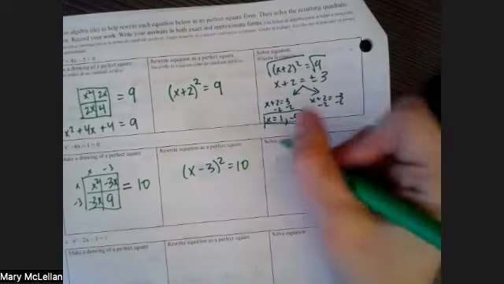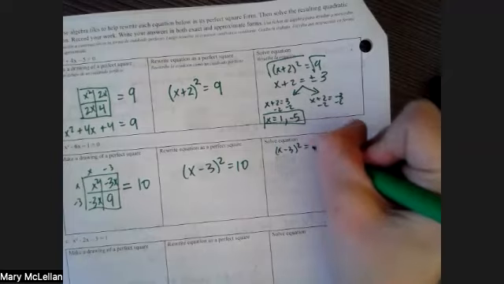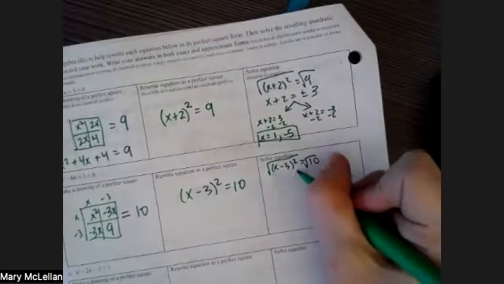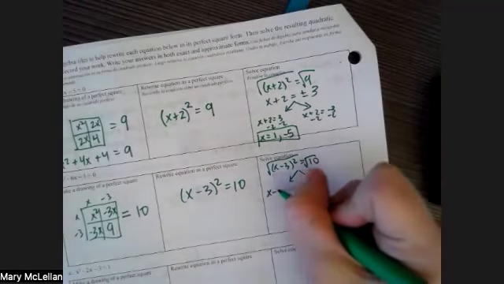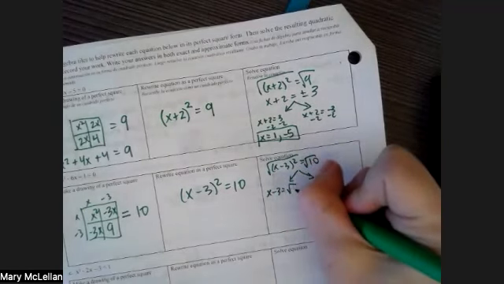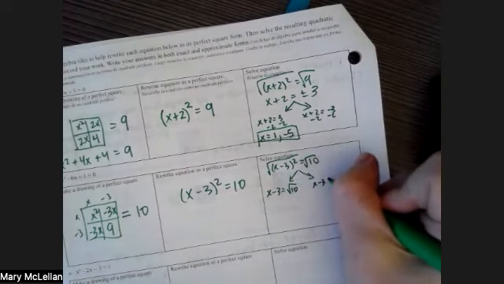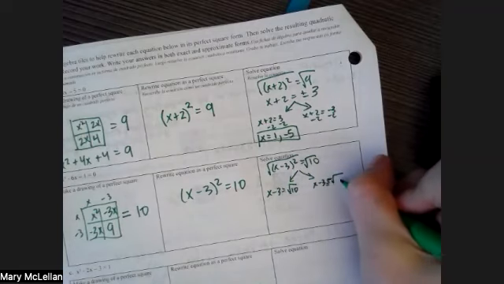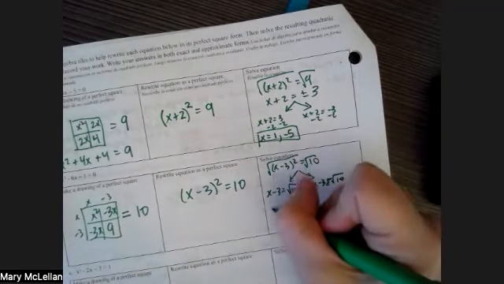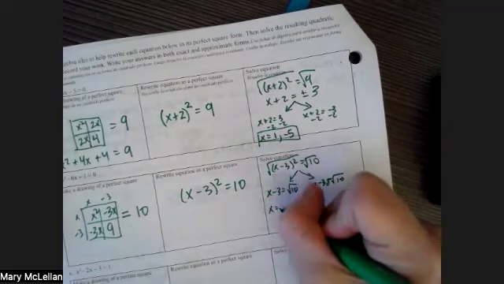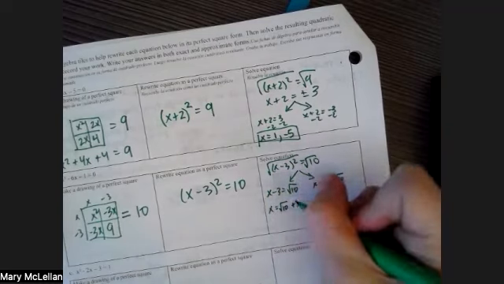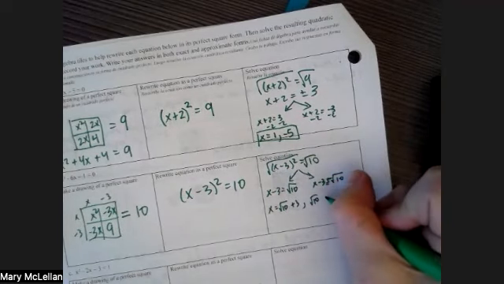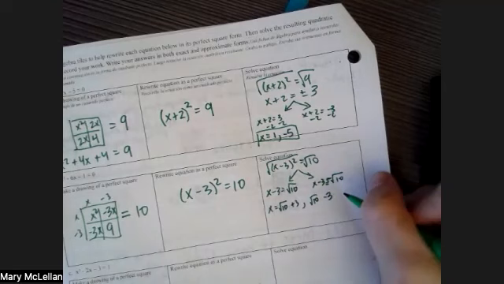Okay, now I solve my equation by taking the square root of both sides, which gives me two versions. X minus 3 equals positive square root of 10, and x minus 3 equals the negative square root of 10. From this side, I get x equals the square root of 10 plus 3, because I added 3 to both sides, or the square root of 10 minus 3. That's exact.